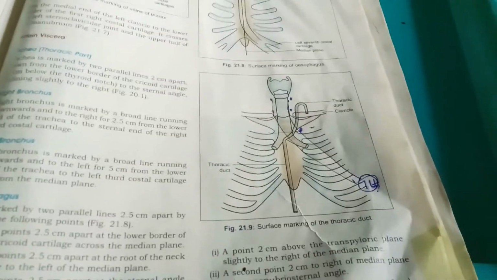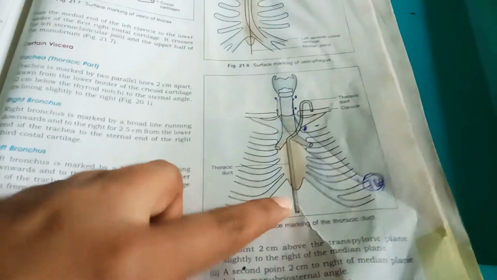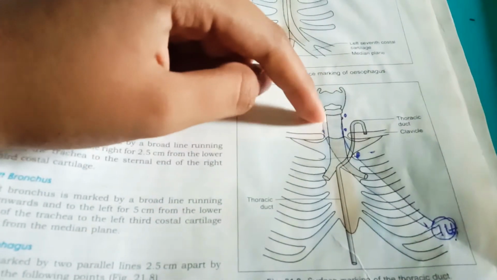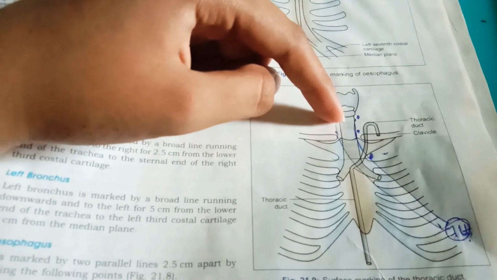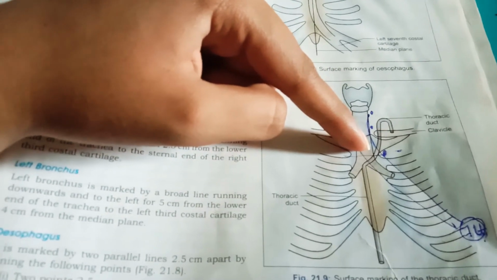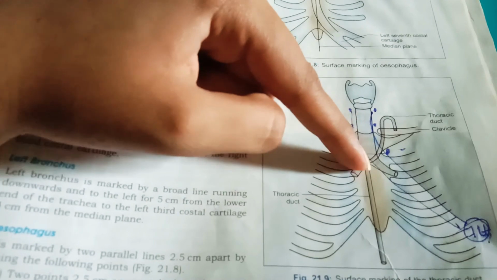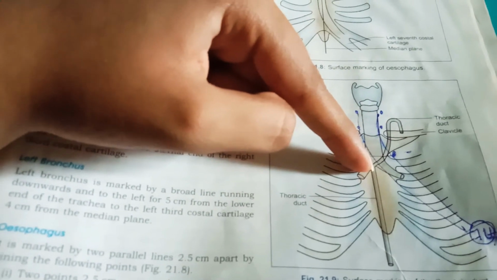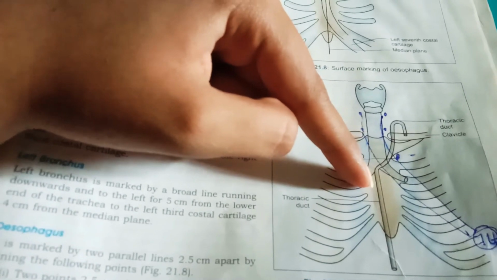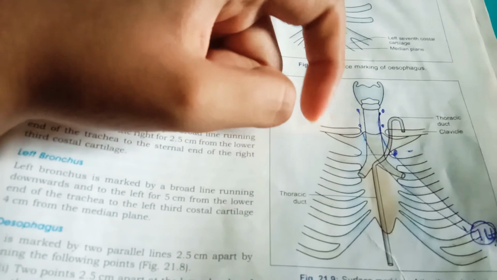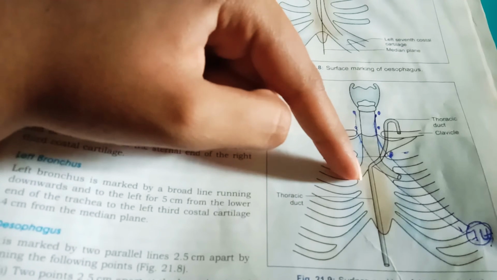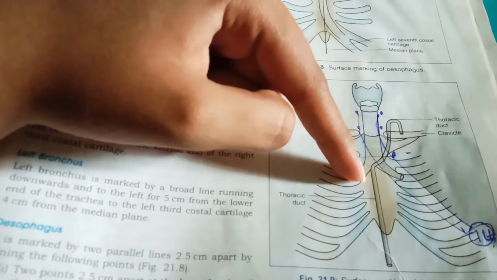Now we'll see the thoracic duct. In this diagram you can see the thoracic duct is already drawn. It is marked by joining the following points: 2 centimeters above the transpyloric plane, slightly to the right of the median plane, below the manubriosternal joint. Next, the third point is on the left side at the same level, and the fourth point is below the left clavicle and 2 centimeters from the median plane, and the fifth point joins above the sternal angle.